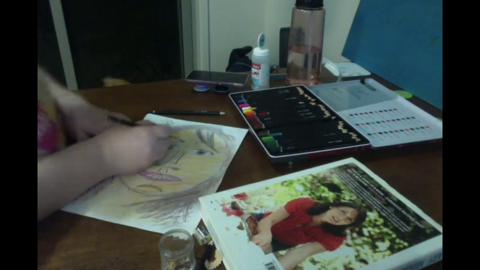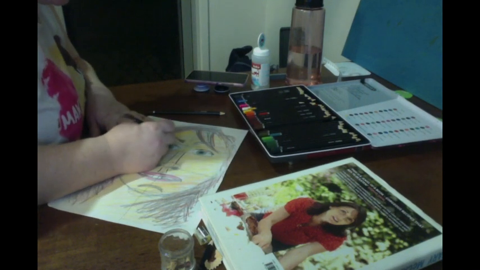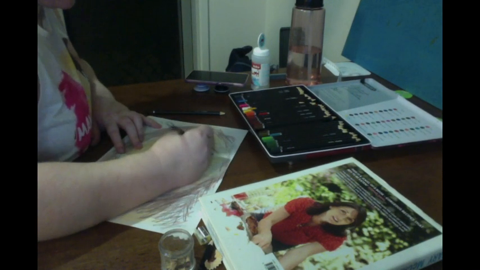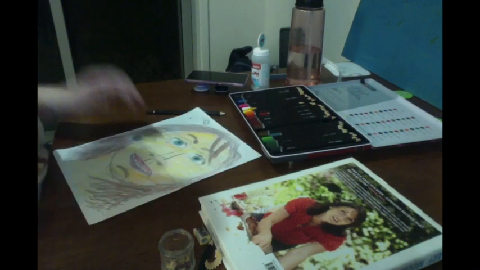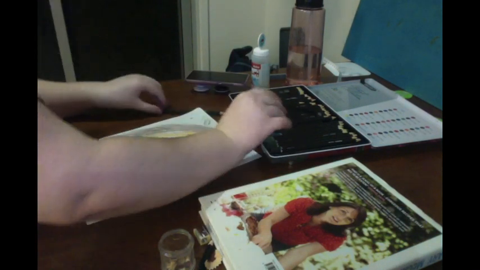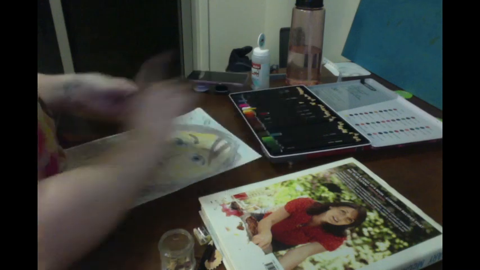Go over her eyebrows a bit, doing the same lines. Now to go over with the tan.